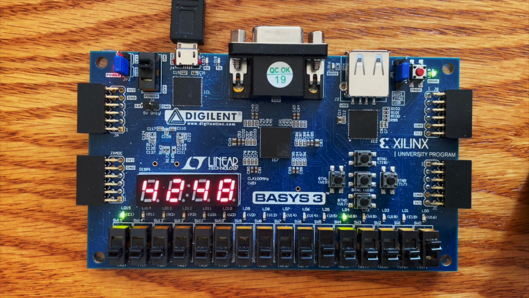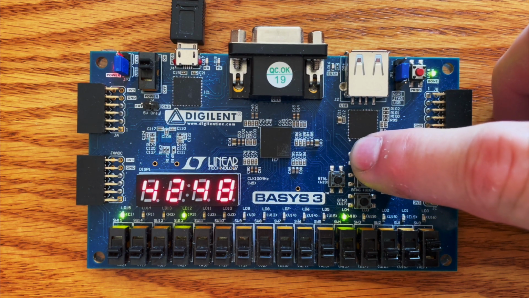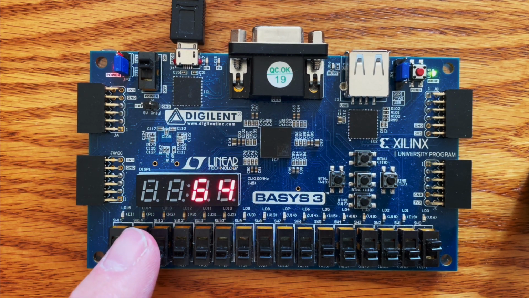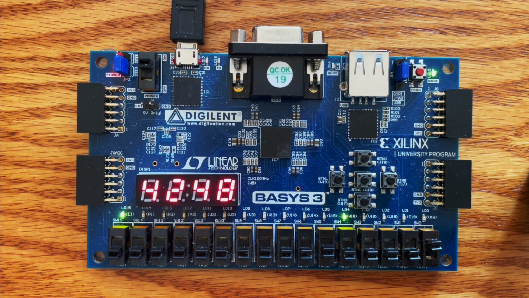Restart the divider by pressing and holding the upper push button a second time. Now, rather than watching the computation of the quotient significand, pay attention to LED 14. You'll see that at the end of the computation, this LED comes on and then goes out again at the end of the cycle. This LED is driven by the done signal.